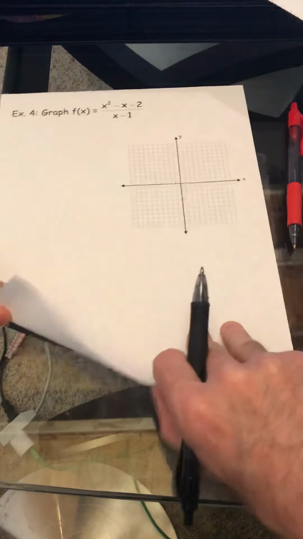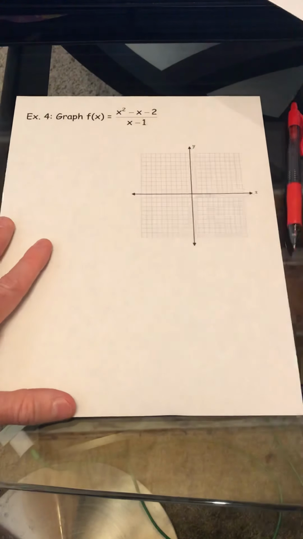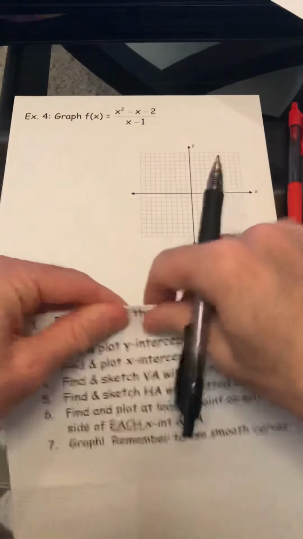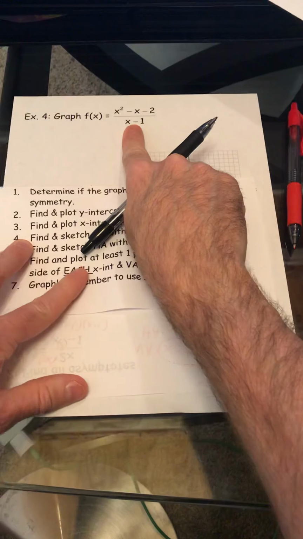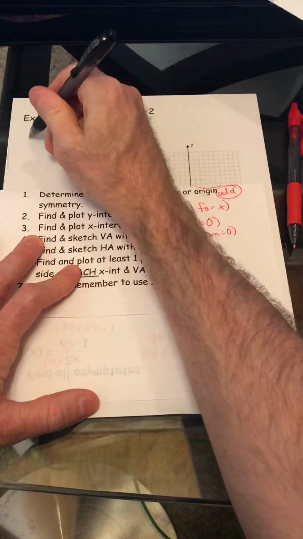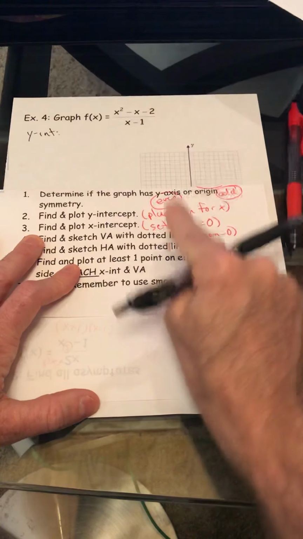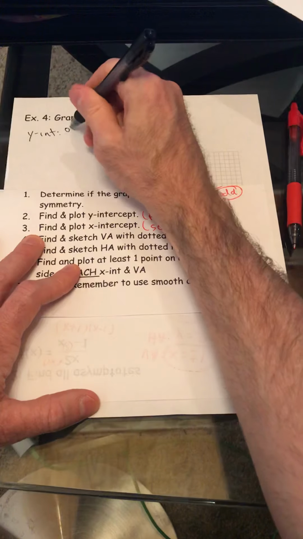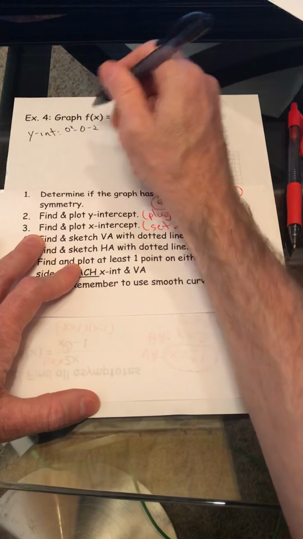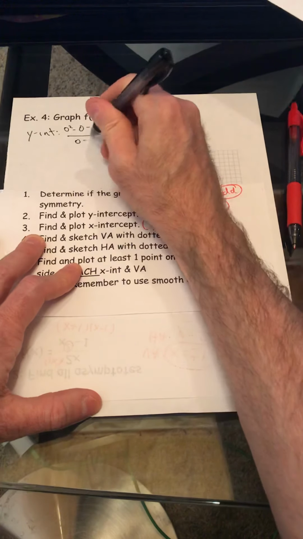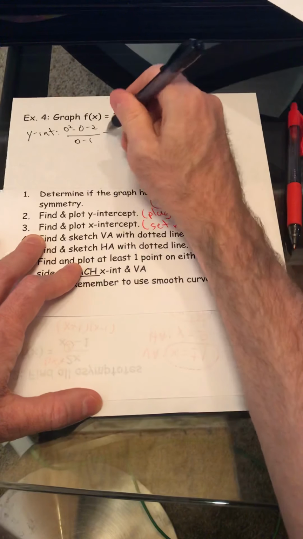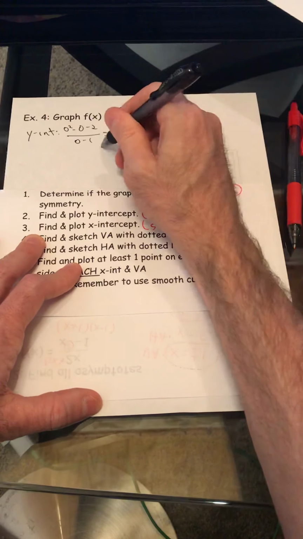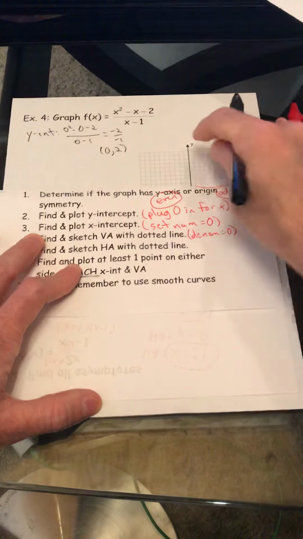One last example to actually graph. These actually graph pretty quickly. Now, I will tell you right here, this one is not going to have any symmetry, so I'm not even going to worry about it. Y-intercept. So if we plug 0 in for x, 0 squared minus 0 minus 2 over 0 minus 1, well, that's just negative 2 over negative 1, which is 2. So the y-intercept is (0, 2).